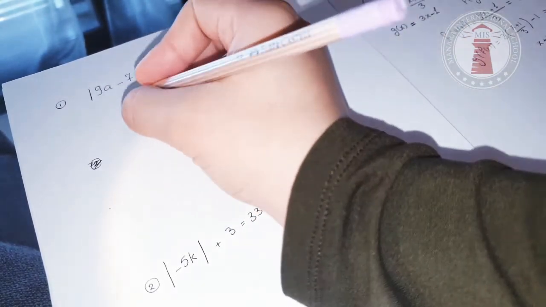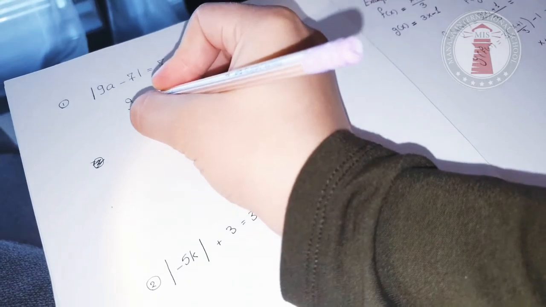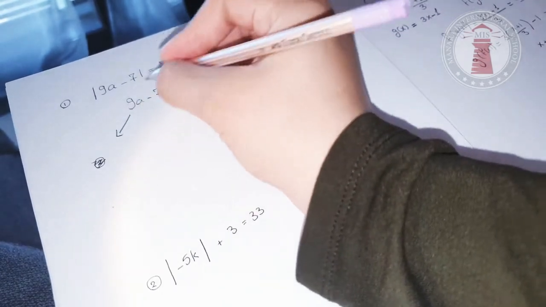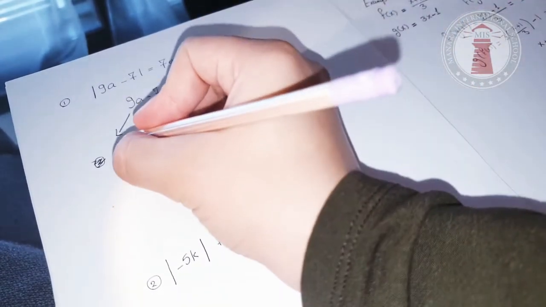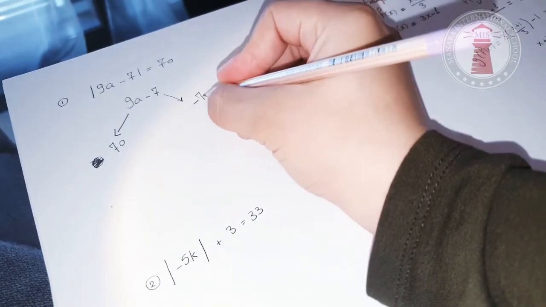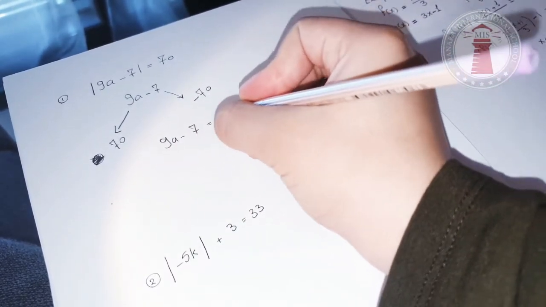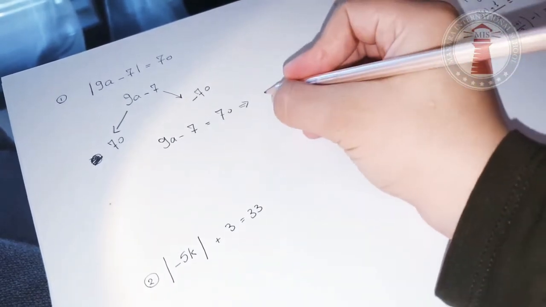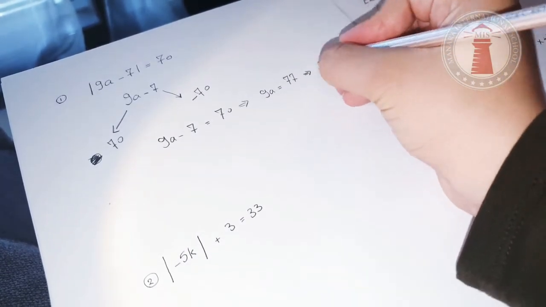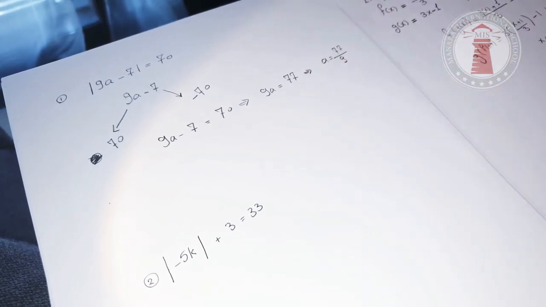We start always by having two values for the equation. So first we have 9a minus 7, that is equal to, we already said that we have two values for this. Since it's equal to 70, that means we're going to use 1 times 70, and then the other one is going to be negative 70. So we start with 70, so 9a minus 7 equals 70, which means 9a is equal to 77, which gives us that a equals 77 over 9. This is the first answer.